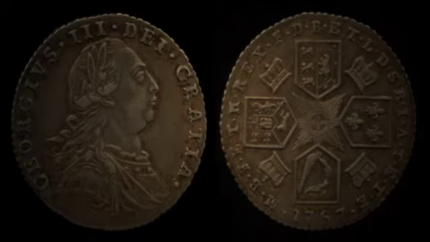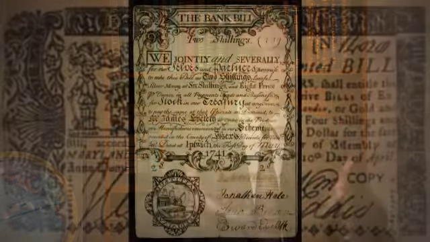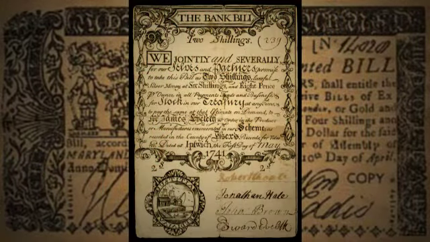The way the paper money worked was that the legislature would create what was called a land bank, and farmers could go to the land bank and get paper notes that were based on the value of their farmland. So farmers would invest in the land bank and then they could get notes back. And they could use this money as currency.